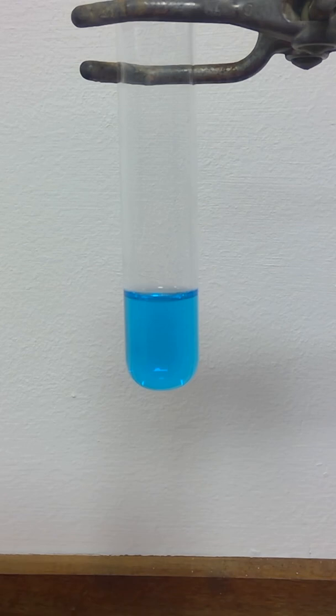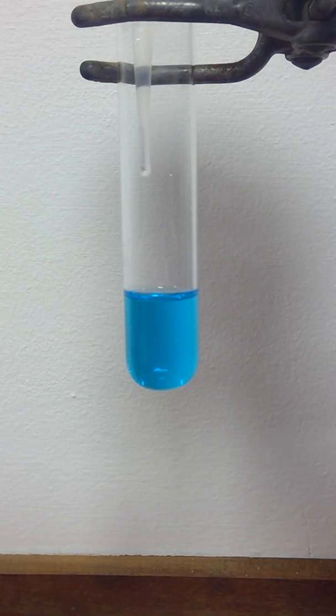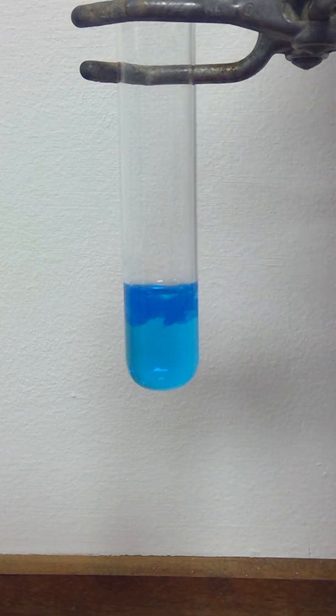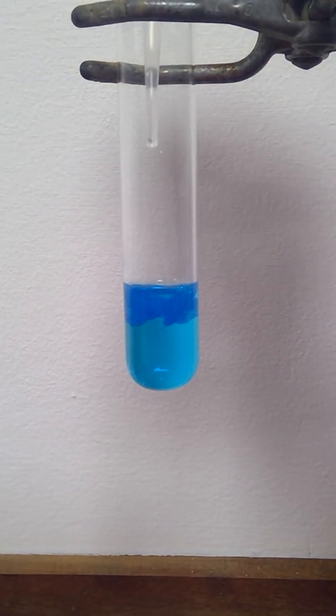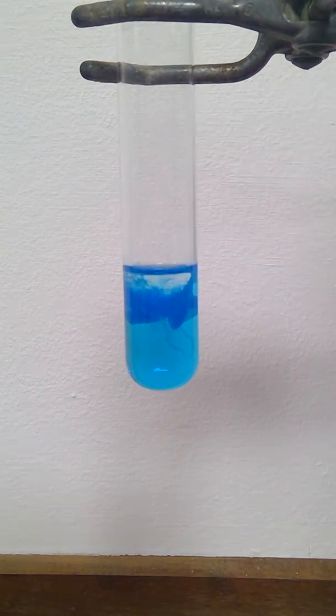Watch carefully as some drops of sodium hydroxide are added to the blue solution. Although not perhaps immediately obvious, a dark blue solid is formed. If I add a little more, more of that dark blue solid will develop.